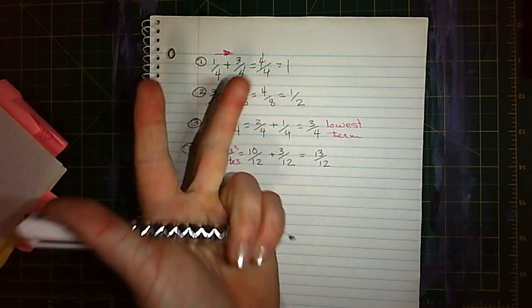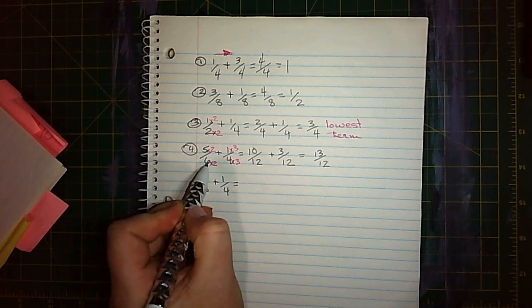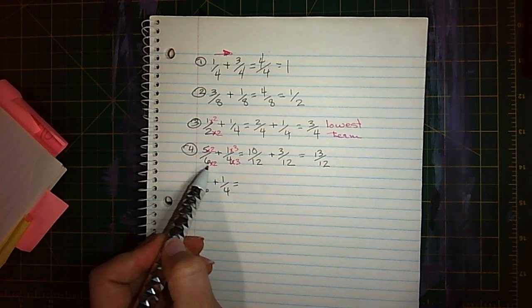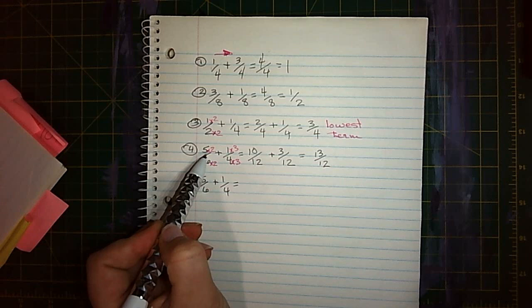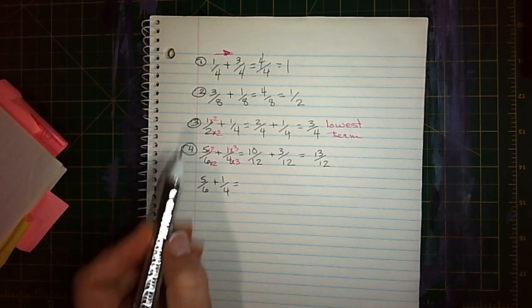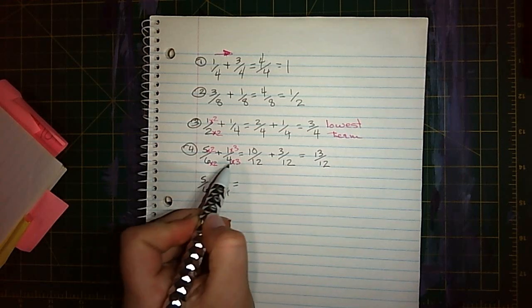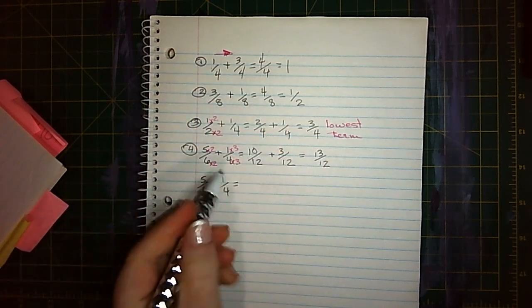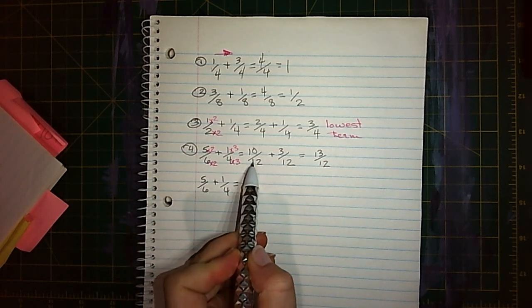4, 8, 12, right? So I needed to put them into 12, so I had to turn the 6 into a 12. That's where I said I multiplied it by 2. And remember, whatever I do to that bottom number, I have to do the same thing to the top. So I multiplied 6 by 2. I have to multiply that 5 by 2 as well. I needed to make the 4 into a 12. So I had to multiply 4 by 3 to make it 12. 4, 8, 12. Whatever I had to do to the bottom, I have to do to the top. So that's how I ended up with the 12s.